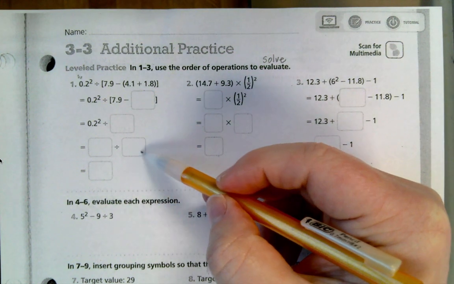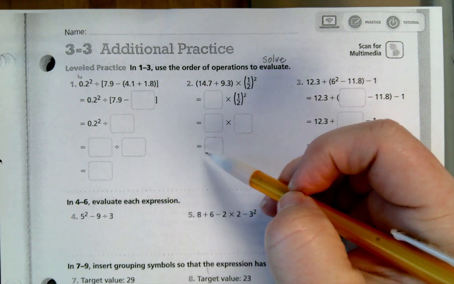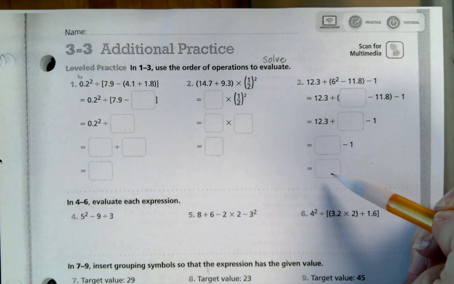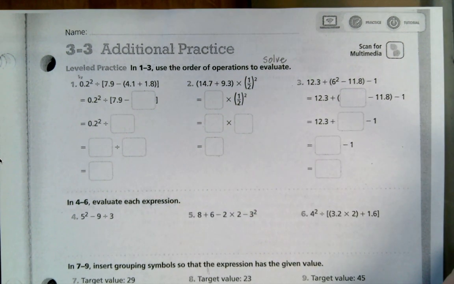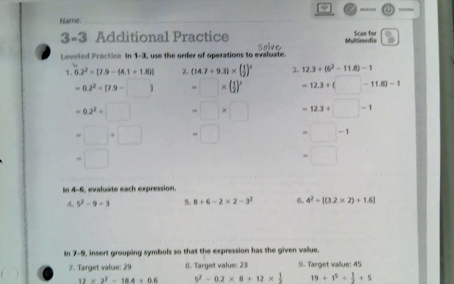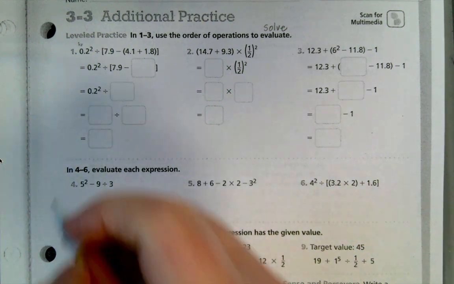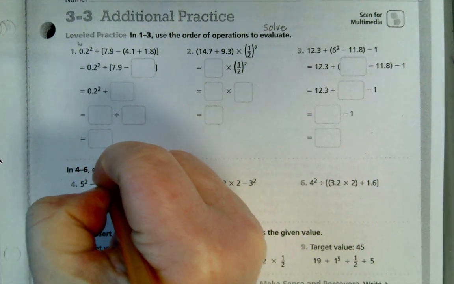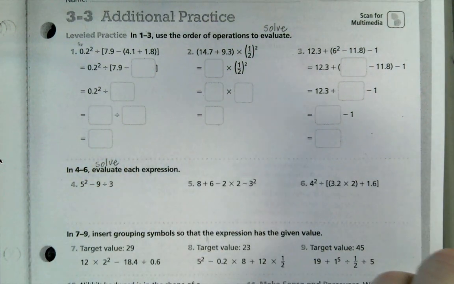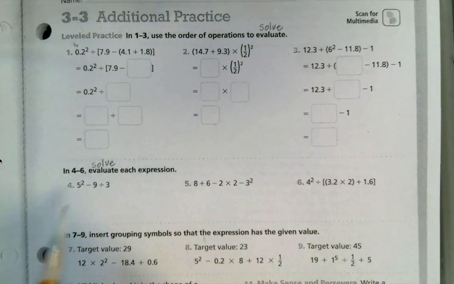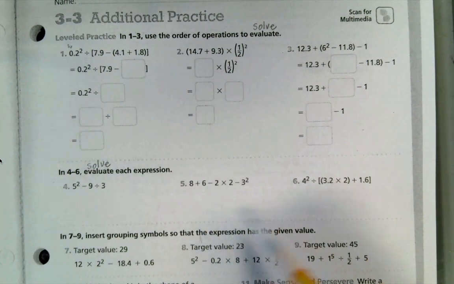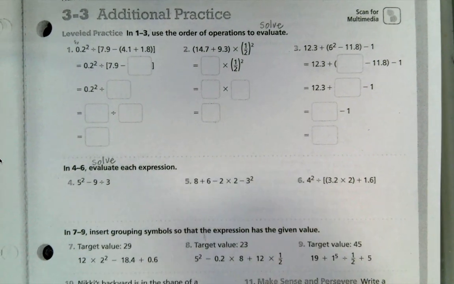At this point, you'll have a quotient here, a product here, and a difference here, okay? Numbers 4 through 6, you need to evaluate each expression. Remember, evaluate also means to solve. Now, when you are solving, you need to show your steps. There's enough space between here to show your steps.